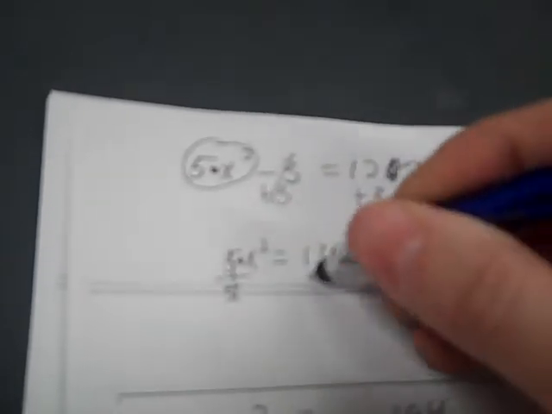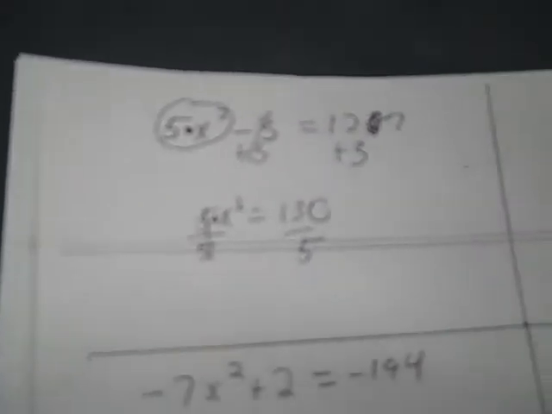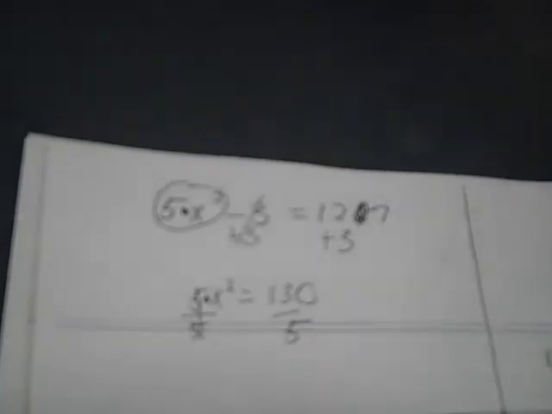Okay, so I dot it. Now I divide just like I do with other equations, and then my x to the second is by itself. We just need to divide 130 by 5, and it's 26. Don't write 26 in your answers though, because now you've got to figure out the number times itself that equals 26.